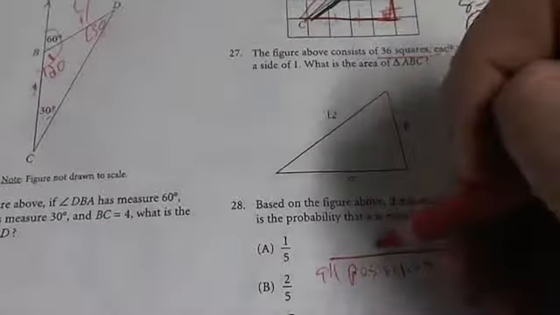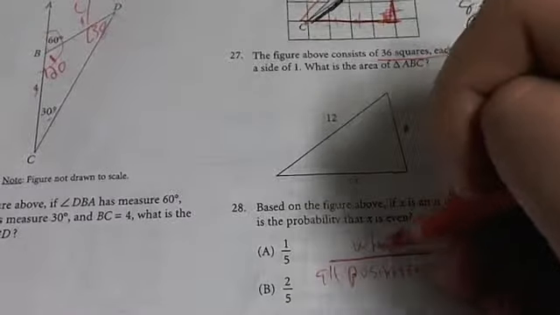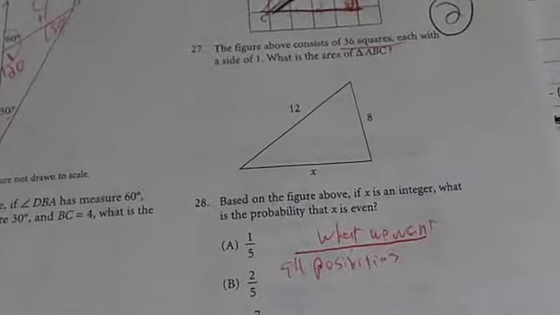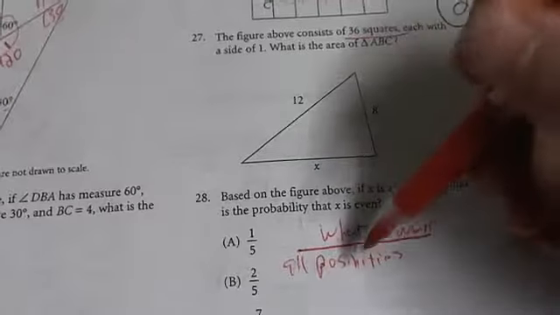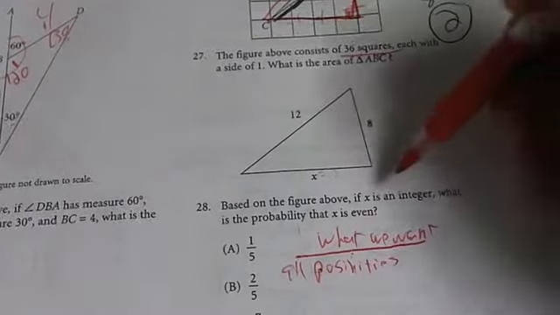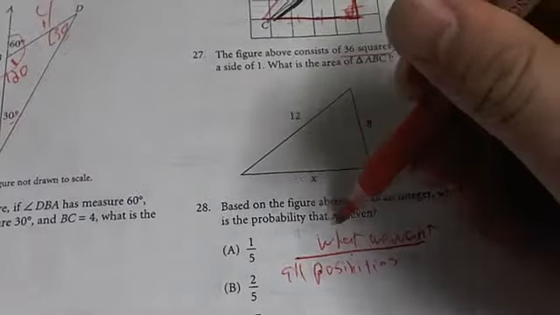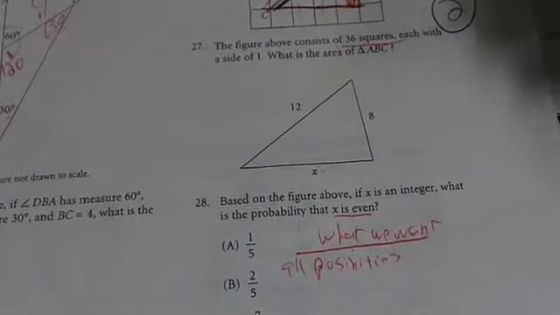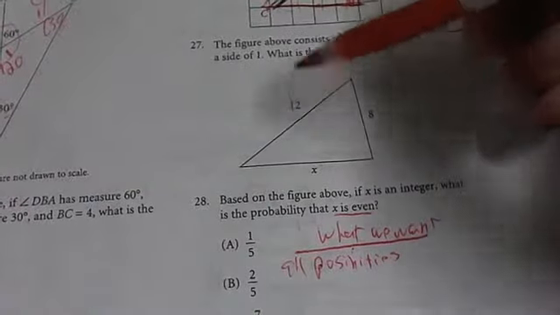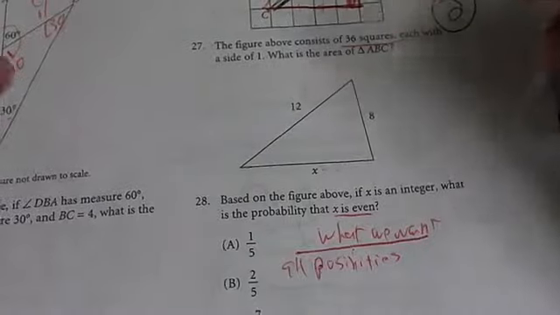All possibilities, and the top is going to be what we want. So the all possibilities are going to be all the numbers that x can be, and then the top is going to be how many numbers are even. So again, it's a triangle. So the sum of two sides has to be greater than the other.